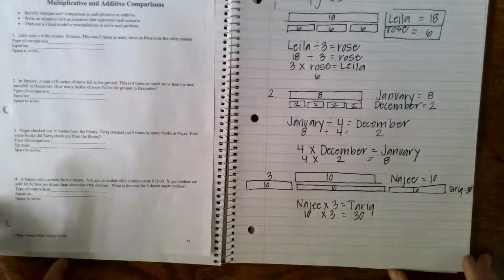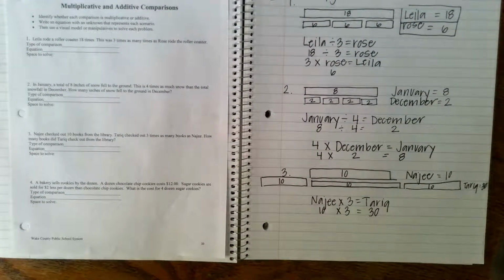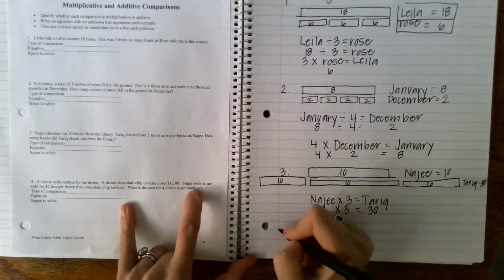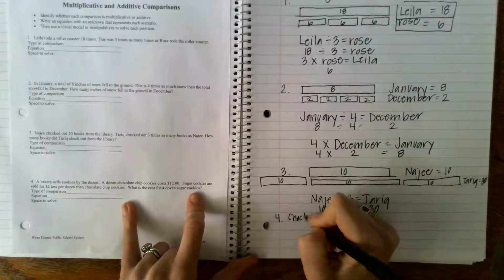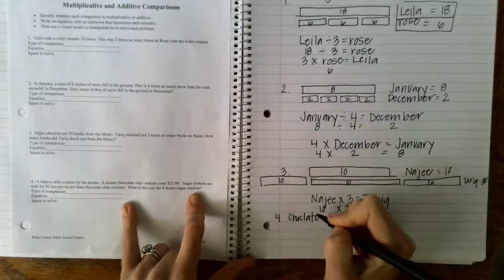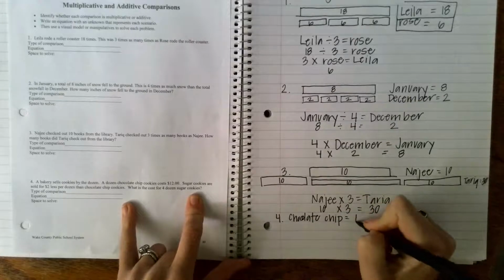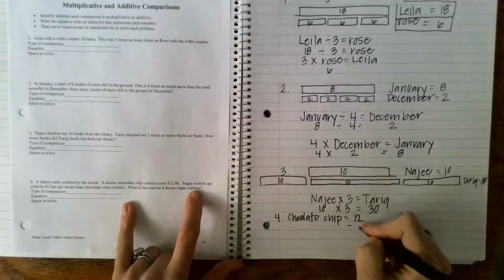Okay, last problem, I'm going to try to squeeze it down here. Let's see. A bakery sells cookies by the dozen. A dozen of chocolate chip cookies cost $12. Sugar cookies sold for $2 less per dozen than chocolate chip. What is the cost for 4 dozen? So, I'm going to put number 4 here, and I'm going to write chocolate. Oh, I already misspelled chocolate. Chip equals 12. Sugar cookies are $2 less, so I need to subtract 2.